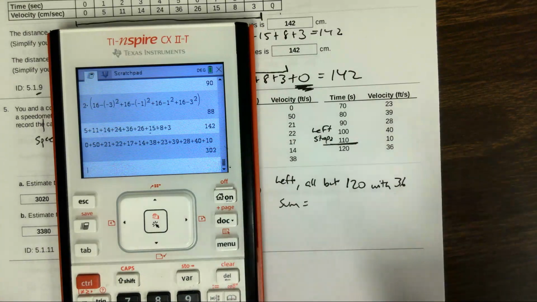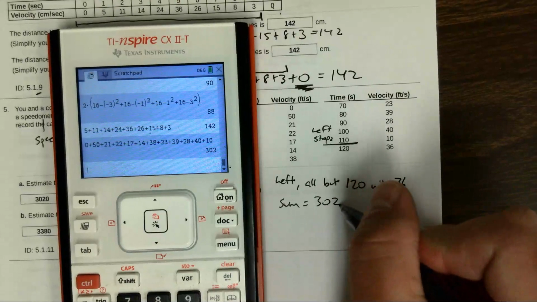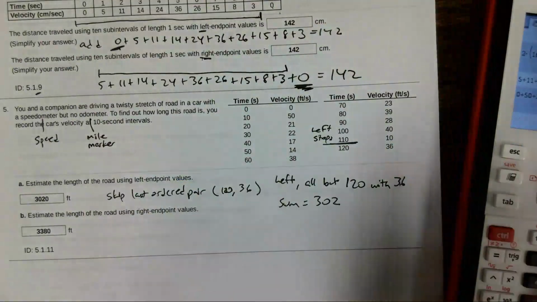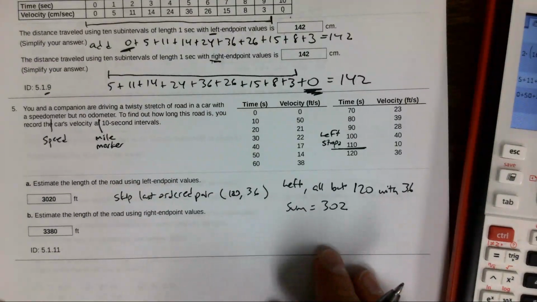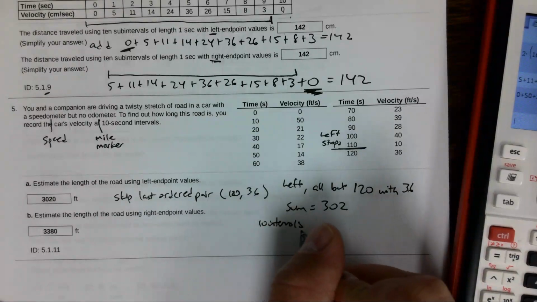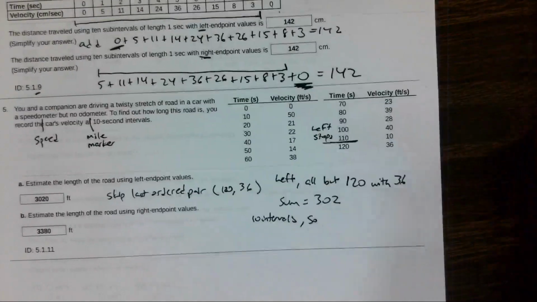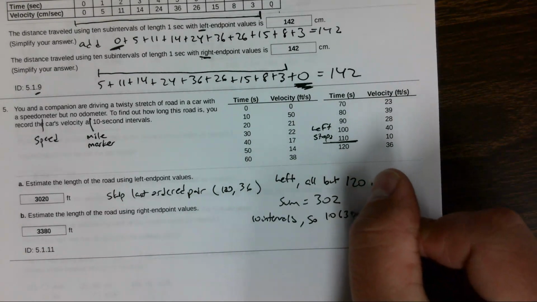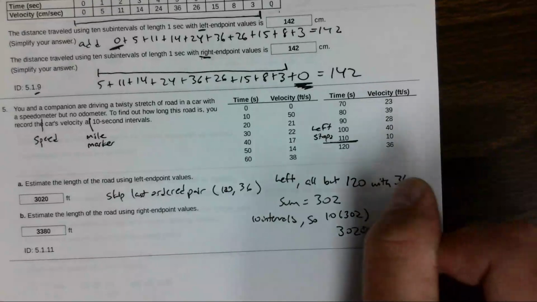And so I get 302. And then it was 10 intervals. So you're doing 10 times 302, and so you get 3020 feet.